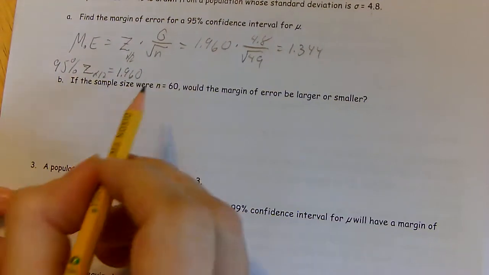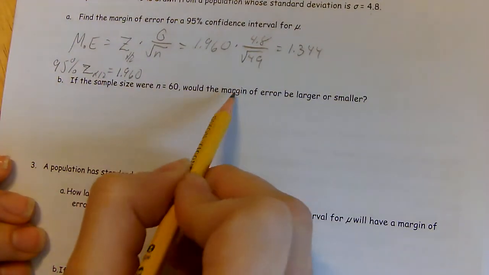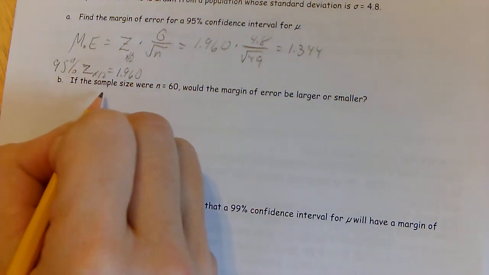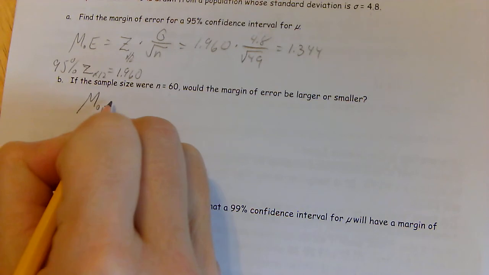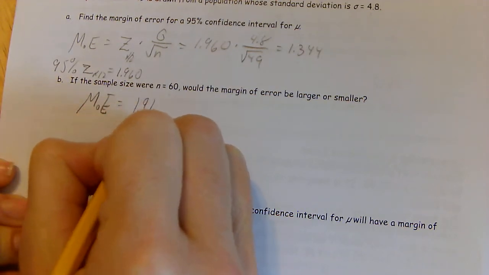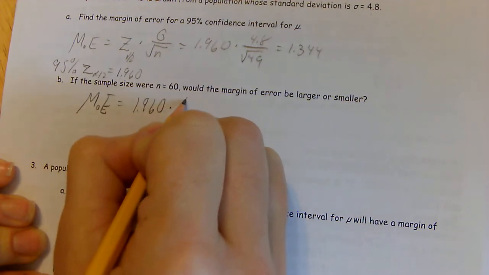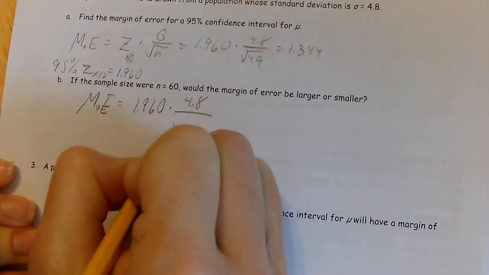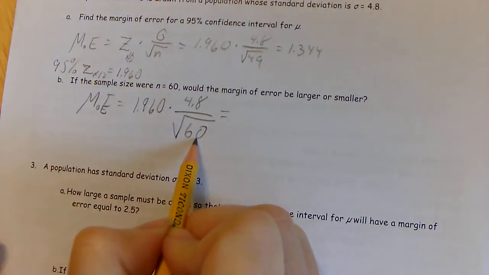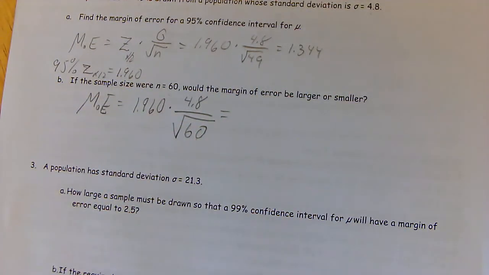If we had a larger sample size, would our margin of error be larger or smaller? We have the same critical z-value, same population standard deviation, but now we have a larger sample size. Let's see if the margin of error is going to be larger or smaller.